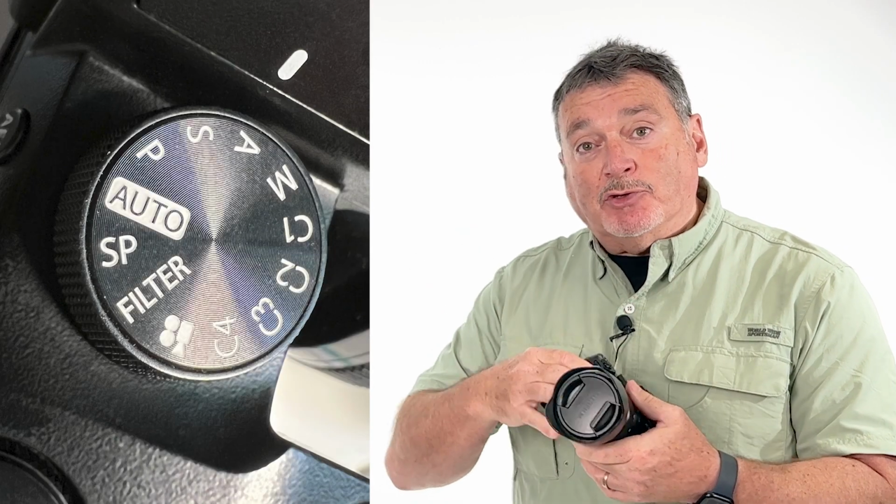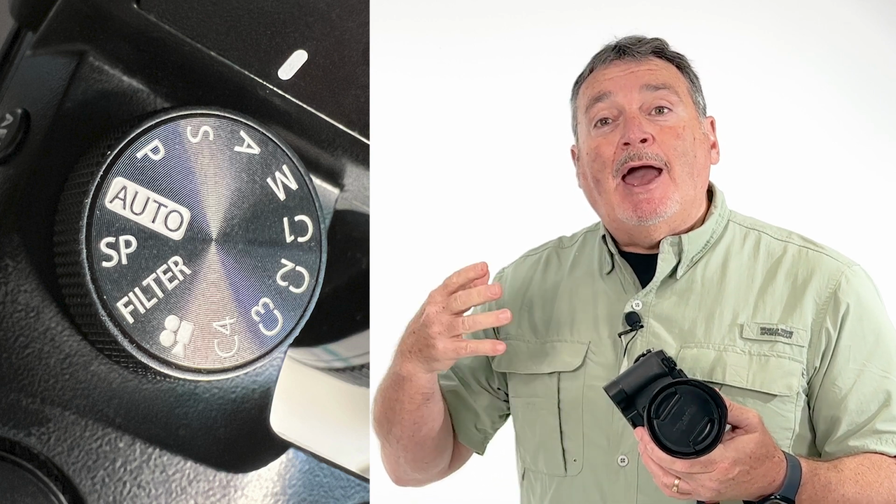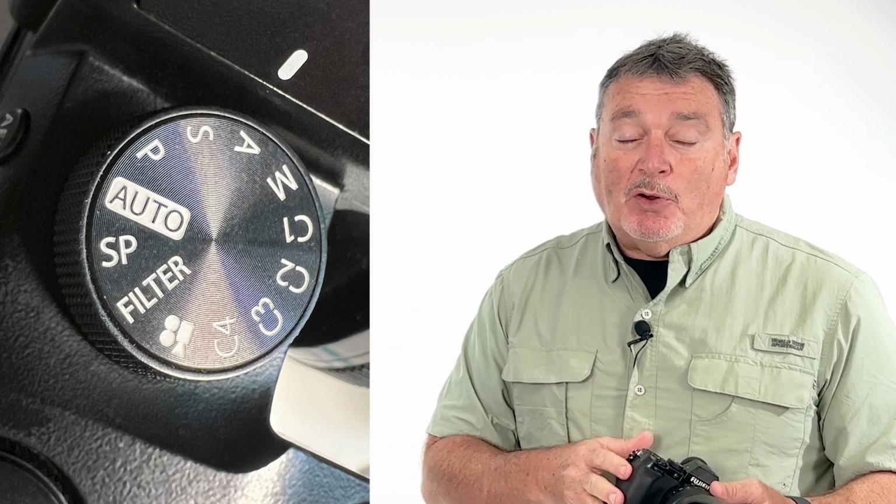The next setting is aperture priority mode. Aperture priority means that you choose the aperture, the opening through which the light enters the camera. You choose that manually, and then the camera adjusts the shutter speed automatically to give you a proper exposure.